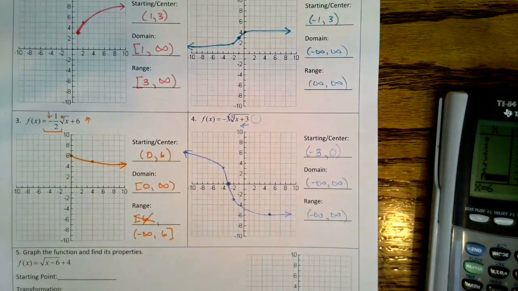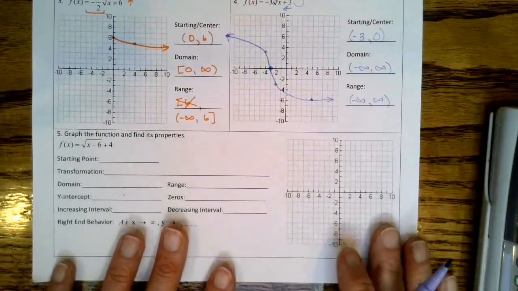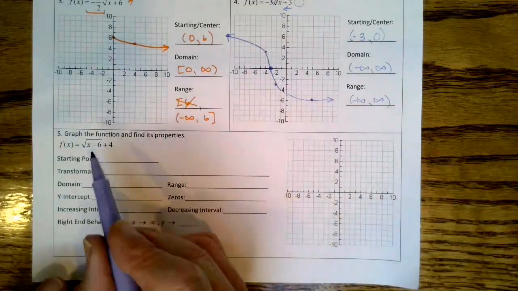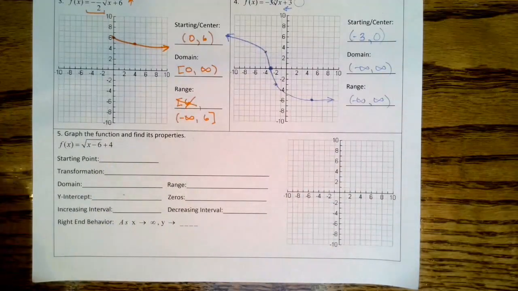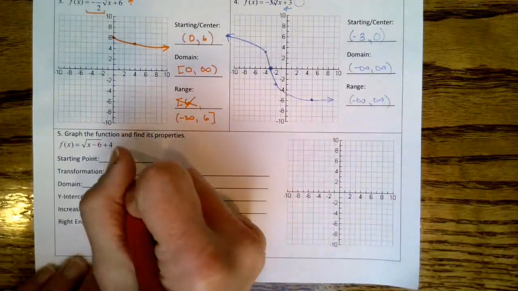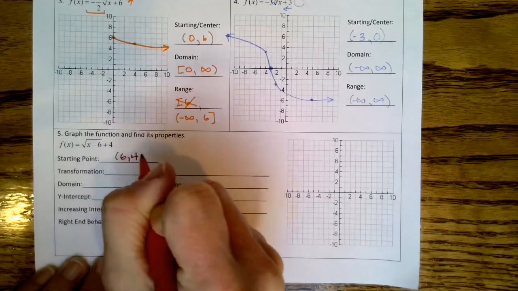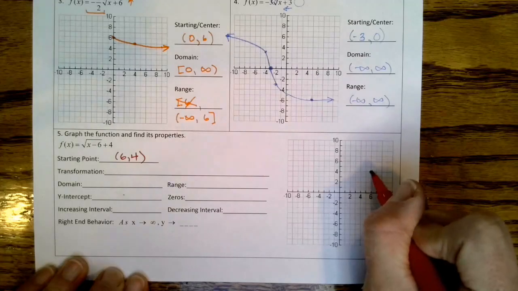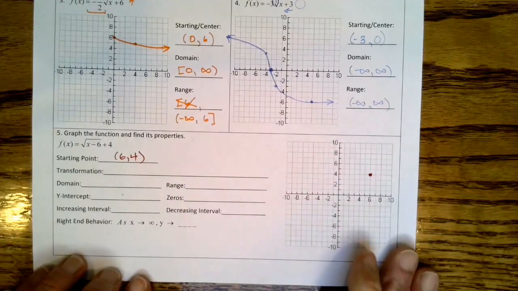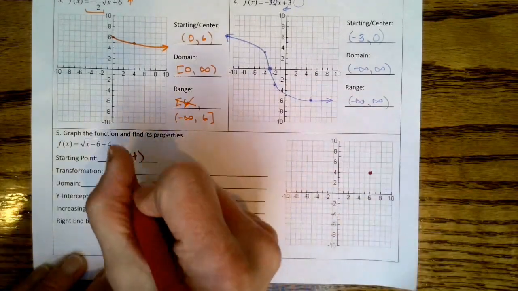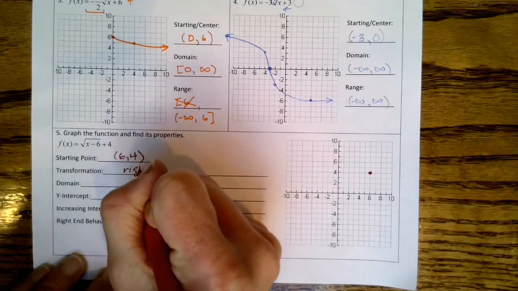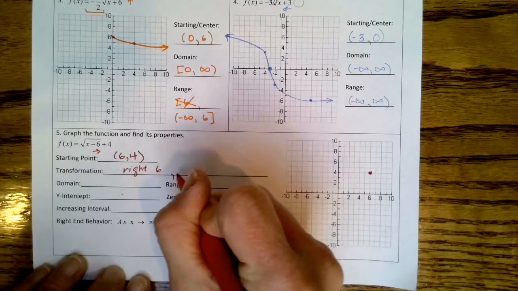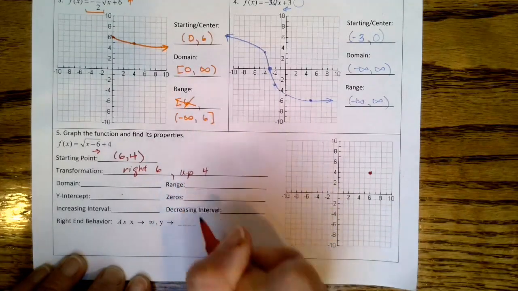Perfect. All right, let's take a look at number 5. Graph the function and find its properties. All right, so it's a square root graph. So my starting point is going to be at over 6, up 4. My transformation is I'm going to go to the right 6. Remember, it's naturally negative. And then I know I'm going to go up 4.